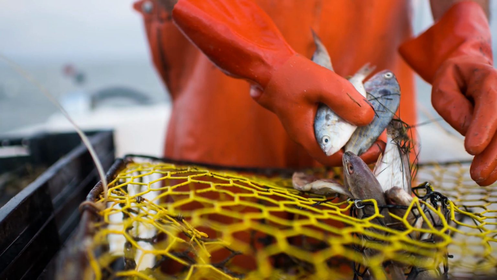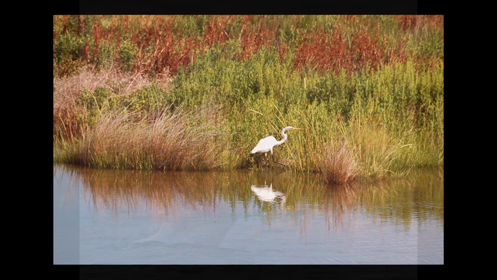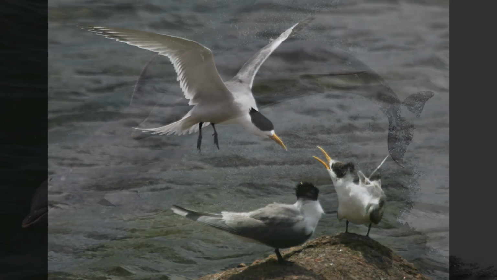The Sound also supports local commercial fishing, crabbing, shrimping, clamming, and oystering. Here, 90% of North Carolina's commercial fishing catches are attributed to Pamlico Sound, generating almost $100 million per year. Along the coastal areas are numerous waterfowl nesting sites, including Pea Island National Wildlife Refuge on the Outer Banks and Swan Quarter National Wildlife Refuge on the mainland.